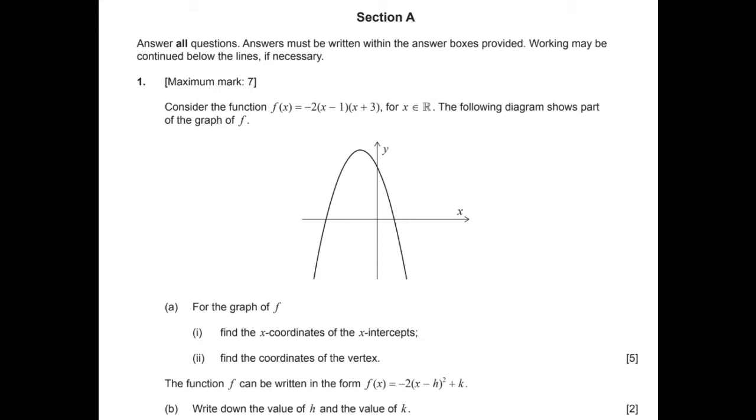Okay. Part A, we need to find the x-coordinates of the x-intercepts. These are also known as the roots. It's the points where it crosses the x-axis. Part 2 of A, we need to find the coordinates of the vertex. That's also known as the turning point. In this case, it's a maximum point.